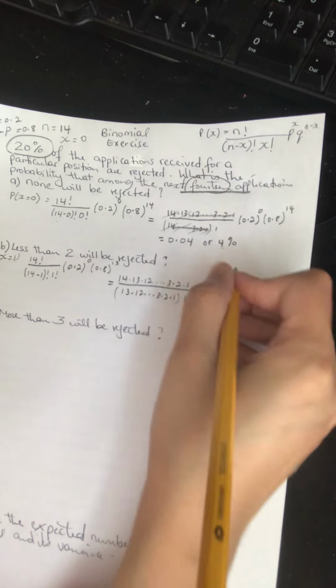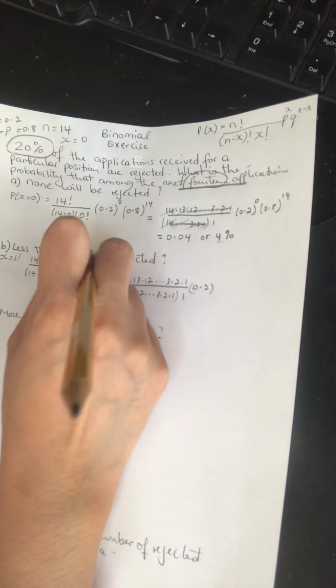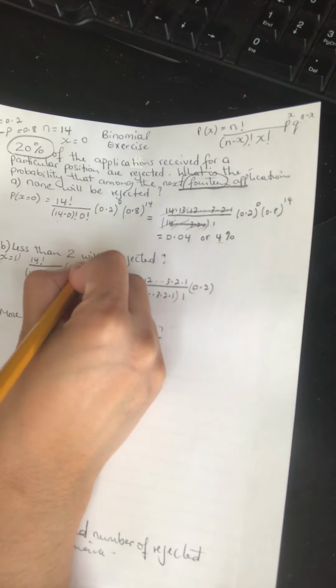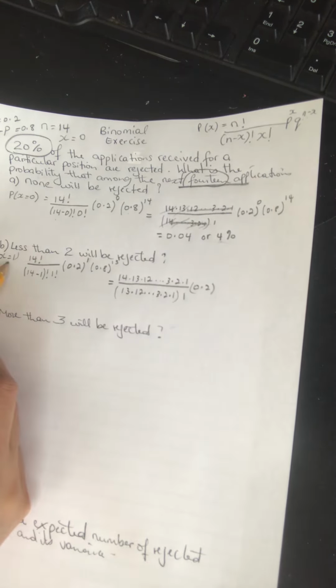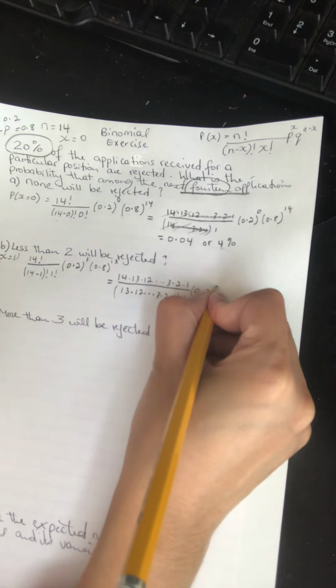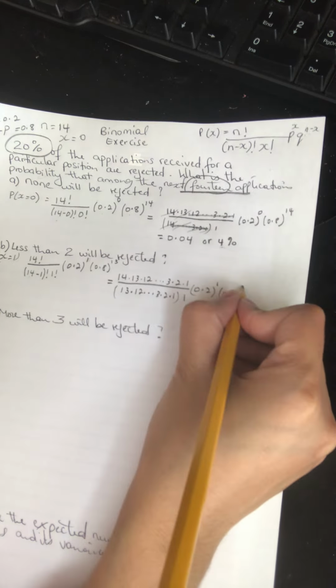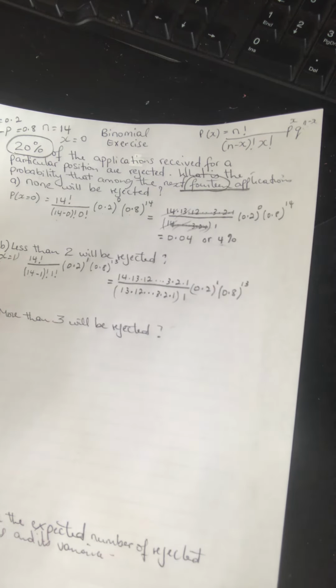0.2, and we're raising it to, oh, I'm sorry, it's not 0. It's 1. Because whatever's in here, we substituted it into the formula. I just made a mistake. So 0.2 is raised to the 1 power, 0.8 raised to the 13 power.